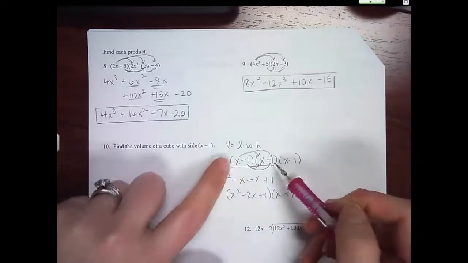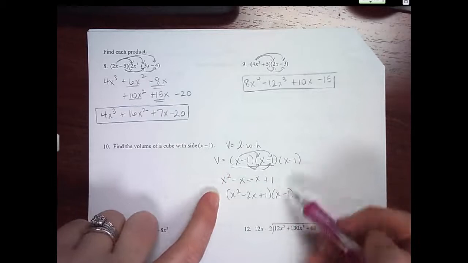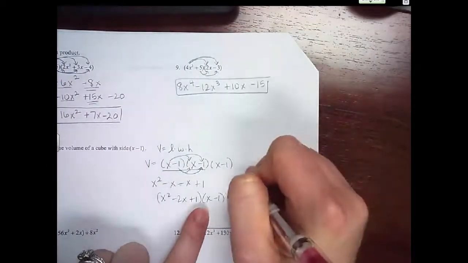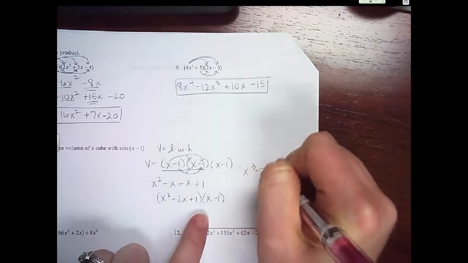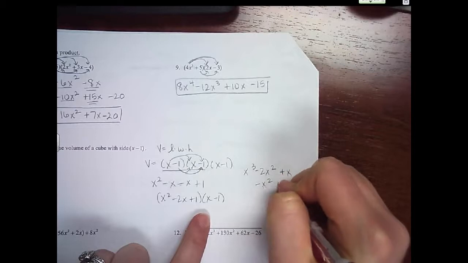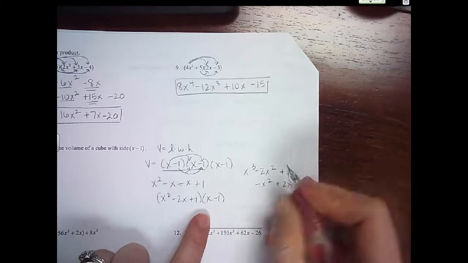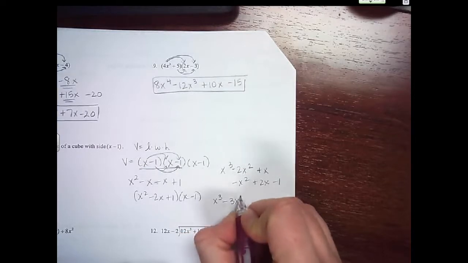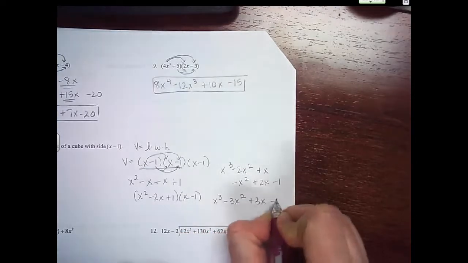Okay, so once I put these two together and I get this, now I'm going to multiply that with x minus 1. So I have x to the third minus 2x squared plus x. Then I have minus x squared plus 2x minus 1, and combine like terms. So x to the third minus 3x squared plus 3x minus 1.